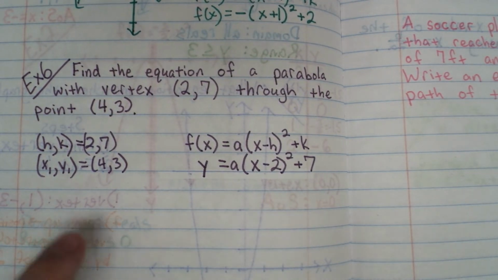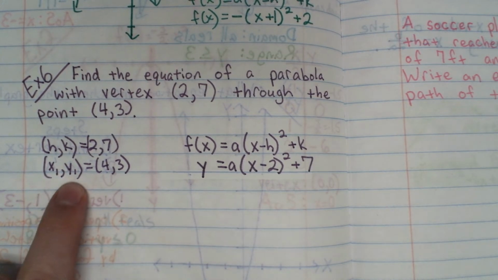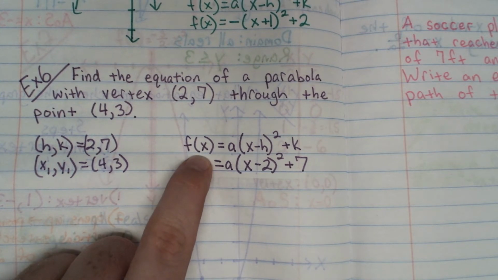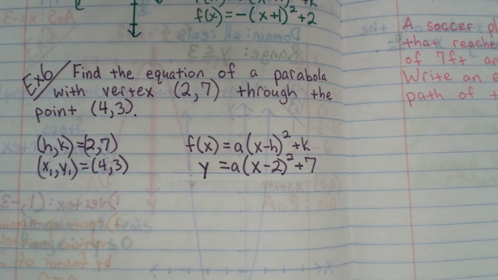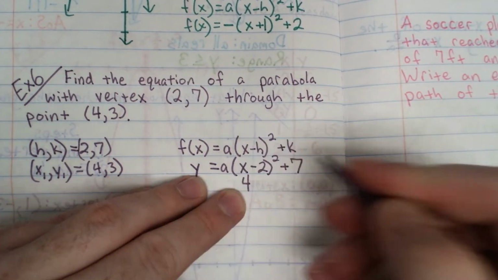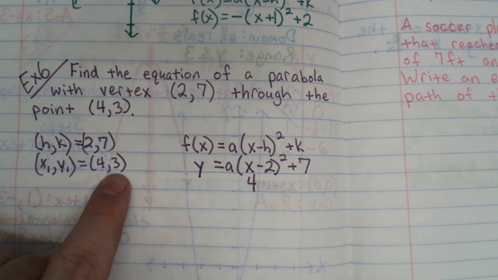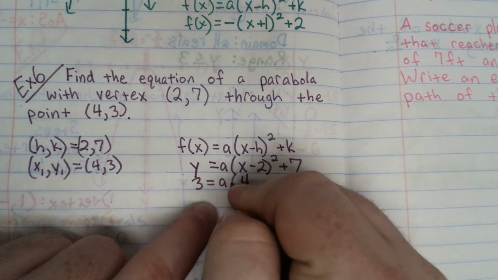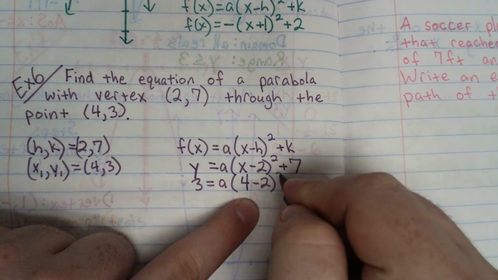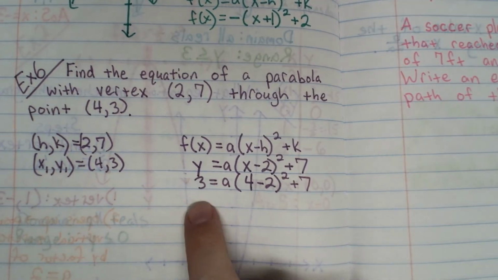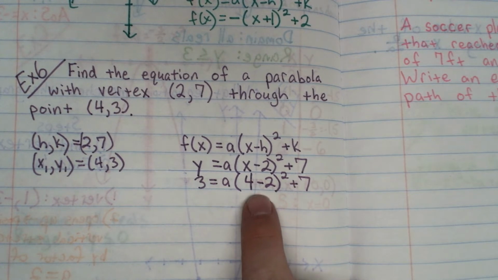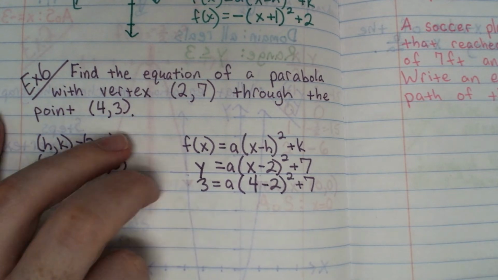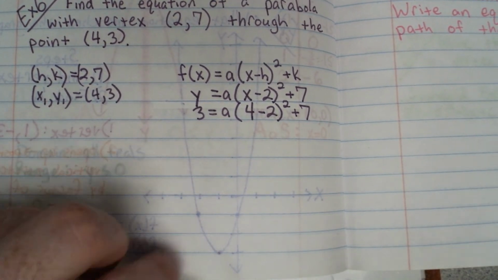So now what we're going to do is substitute x1, y1 into this function. Remember, y and f of x are really just two ways of saying the same thing. So when x is 4, this should make y equal to 3. So now we have this function here. 3 equals a times the quantity 4 minus 2 closed quantity squared all plus 7. And this is something we can solve for a.